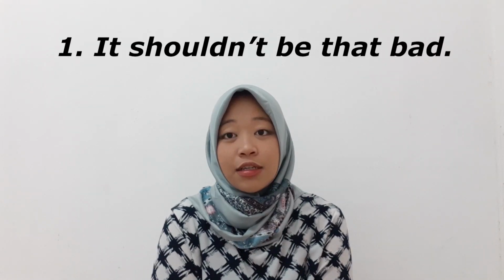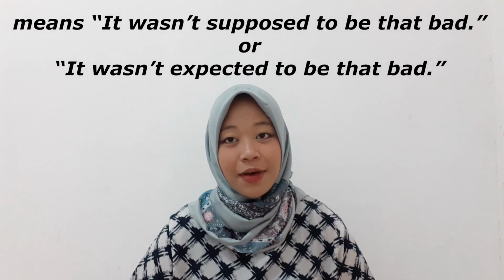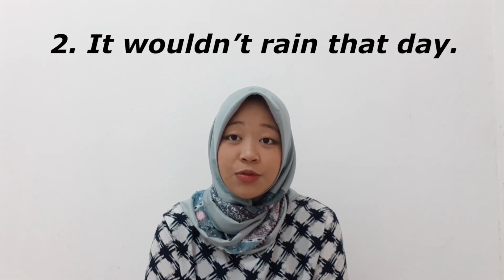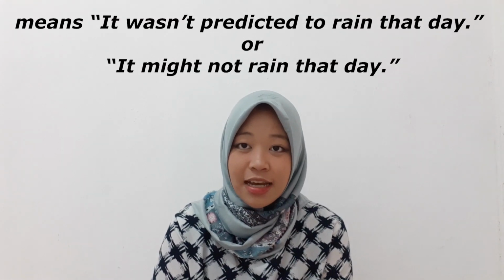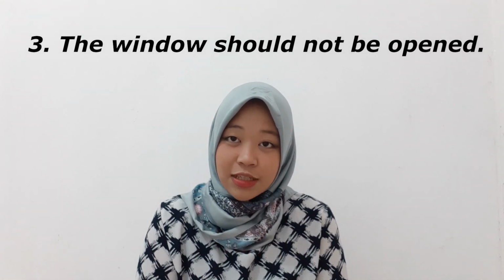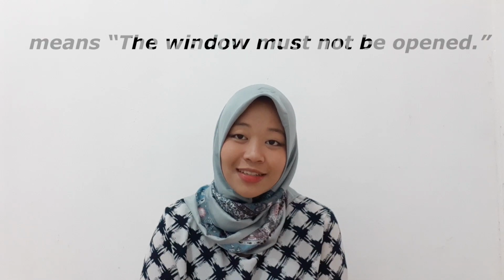Negative. 1. It shouldn't be that bad. This means it wasn't supposed to be that bad, or it wasn't expected to be that bad. 2. It wouldn't rain that day. This means it wasn't predicted to rain that day, or it might not rain that day. 3. The window should not be open. This means the window must not be opened.